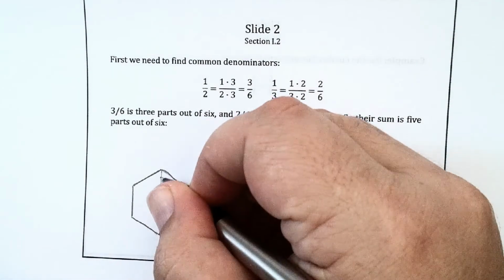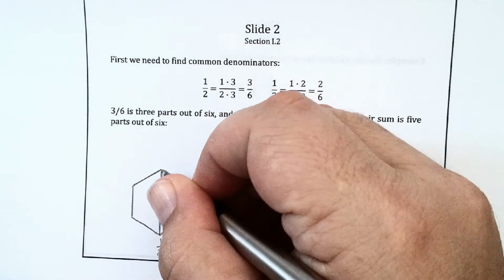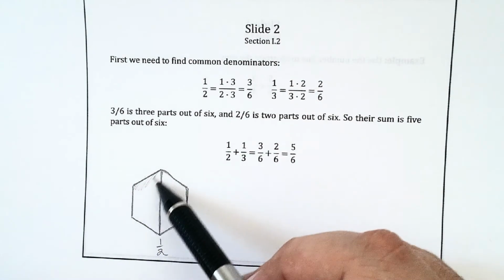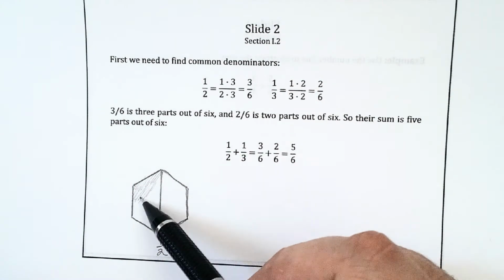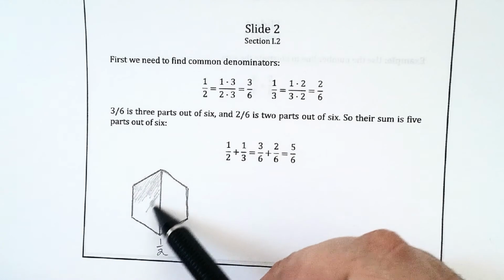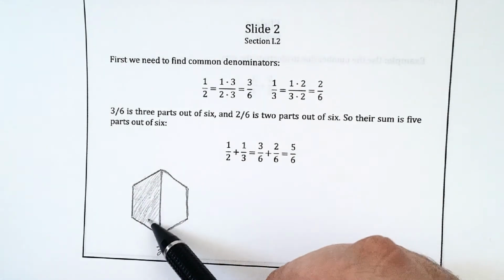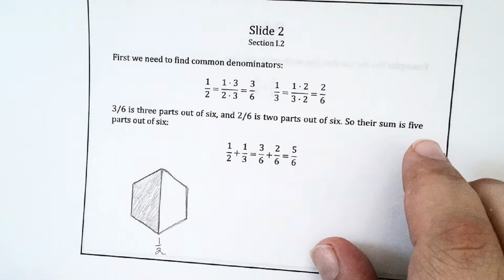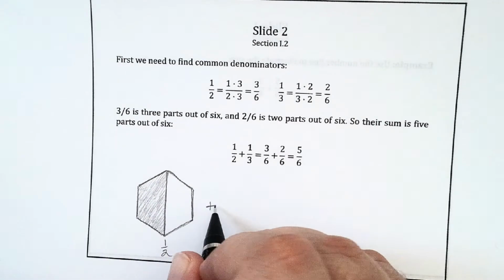And let's divide that into 2 equal parts, and shade in one of those. Okay, now to that I'm adding 1/3.